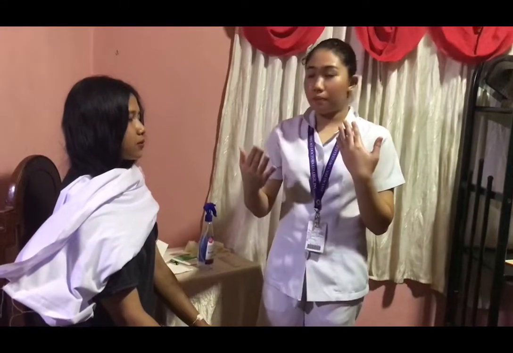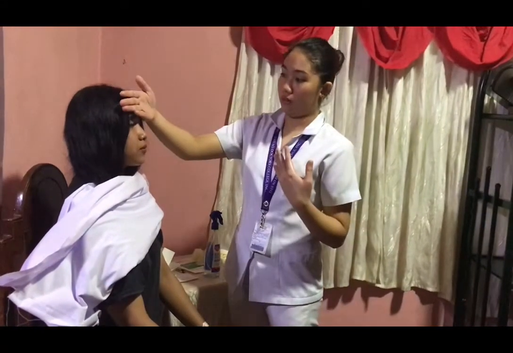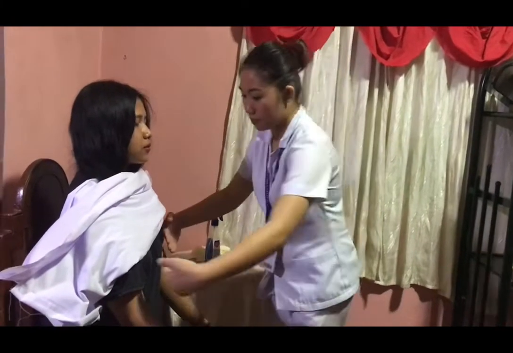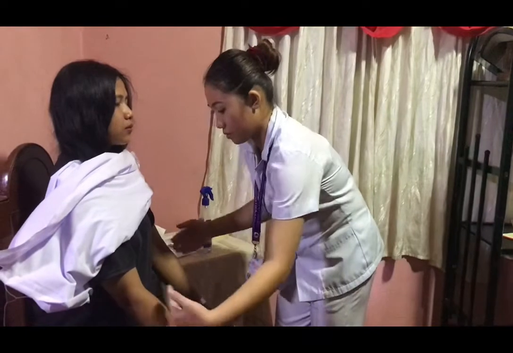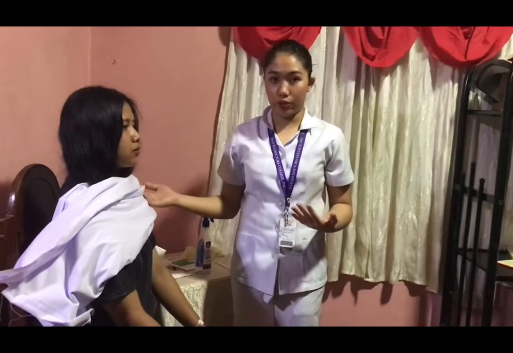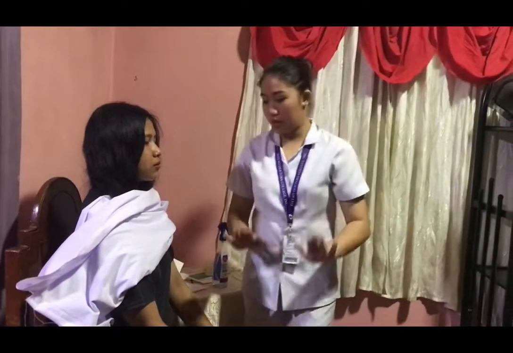So to palpate the temperature of the skin, I will use the dorsal surface of my hand to palpate the temperature like this. Alright. So the skin of my patient is normally a warm temperature. So let's proceed to the texture. To palpate the texture, I will use the palmar surface of my three middle fingers, like this.